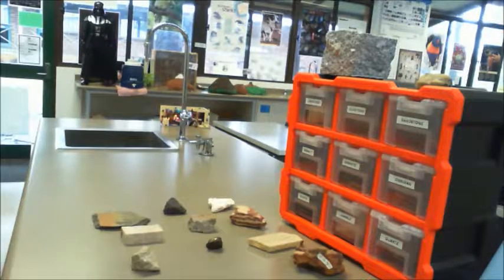Welcome to Warwick Science's Film Practical, which is looking at rock types. What you can see laid out in front of you are the three major types of rocks that we have, and rocks are classified by the way that they're formed. So we have sedimentary rocks, igneous rocks, and metamorphic rocks.